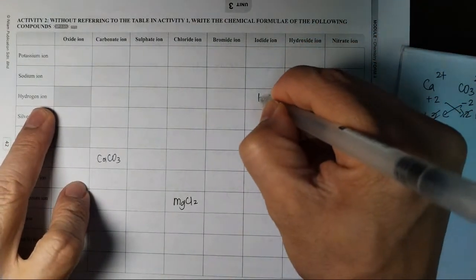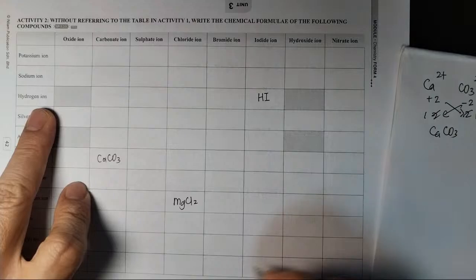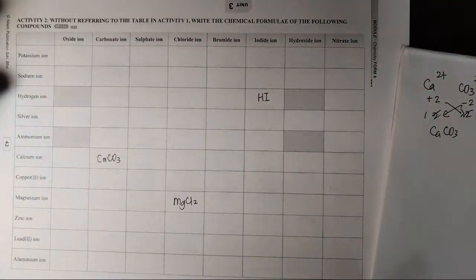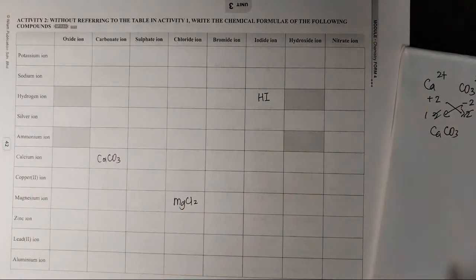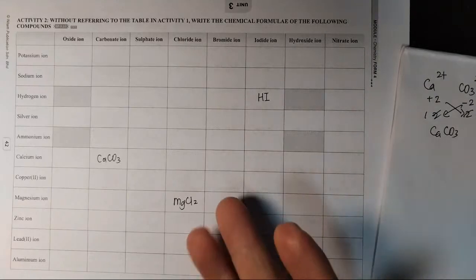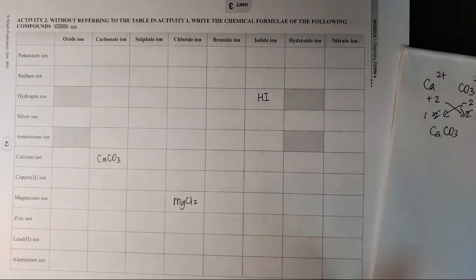Hydrogen iodide is HI. The key to mastering the writing: you memorize a lot and then do more exercises. Maybe you can print out a few copies and redo them every time, so that you can test yourself and see whether you have mastered it or not.